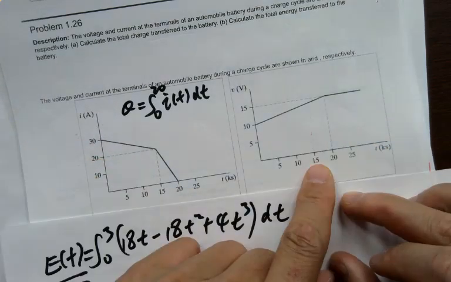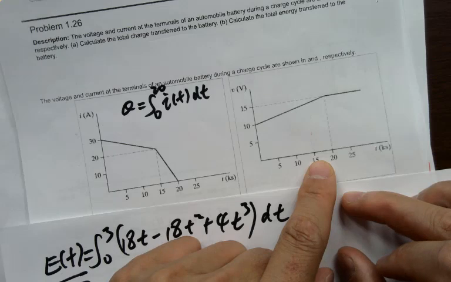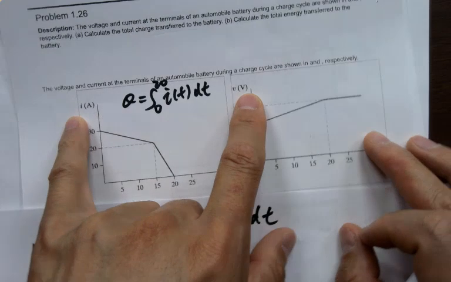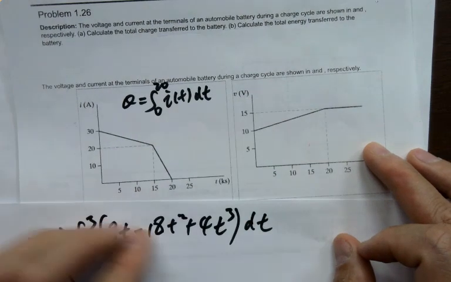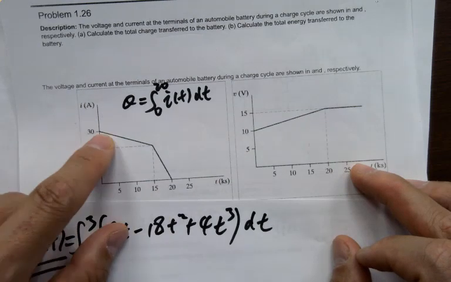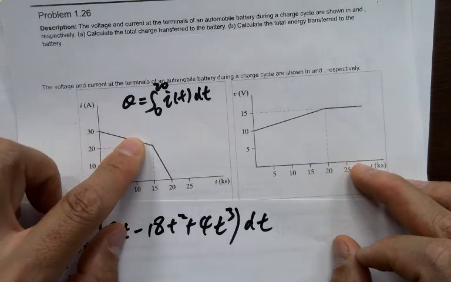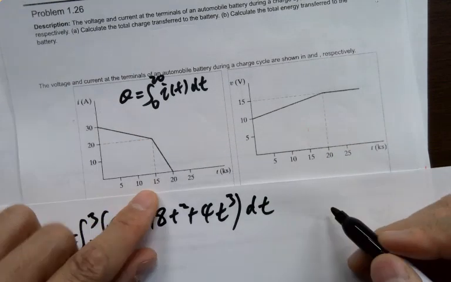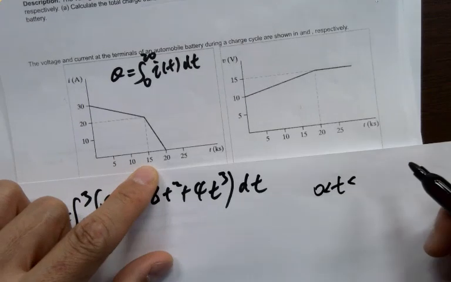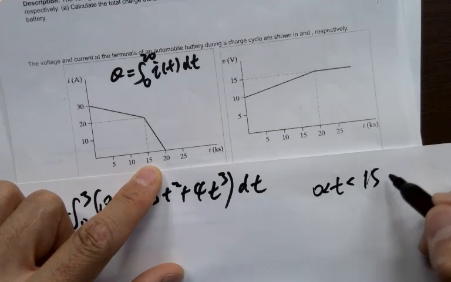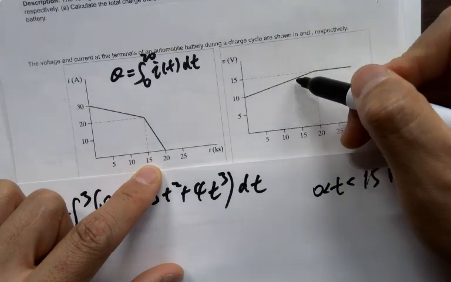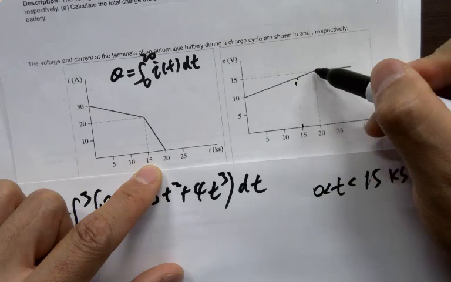And the second problem is asking you for the power. We know power is V times I. But since they have different linear equations, you have to find the linear equation first. There are different sections of time. It's going to be from 0 to 15 seconds, where the linear equation for this curve doesn't change.